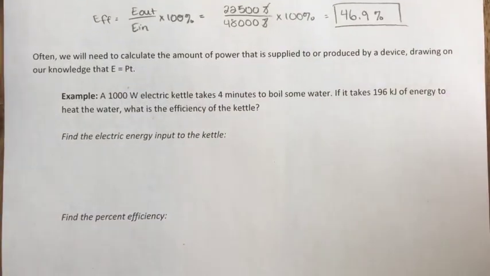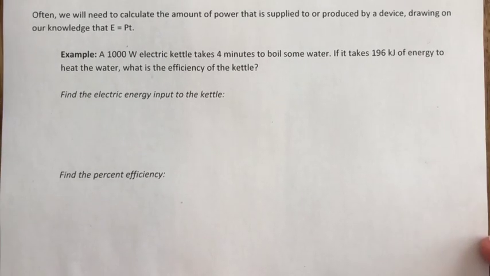Often we will need to calculate the amount of power that's supplied to or produced by a device, drawing on our knowledge that energy equals power over time. So it's not always going to give us how much energy goes into a device. Sometimes we need to calculate that first and then use our efficiency formula. An example of that might look like this. A 1,000 watt electric kettle takes 4 minutes to boil some water.